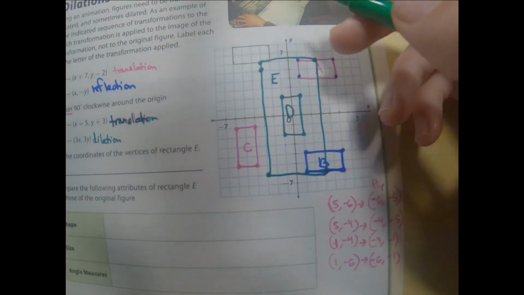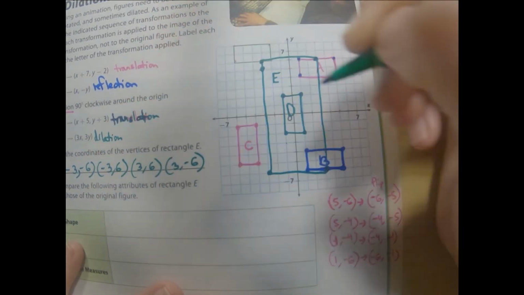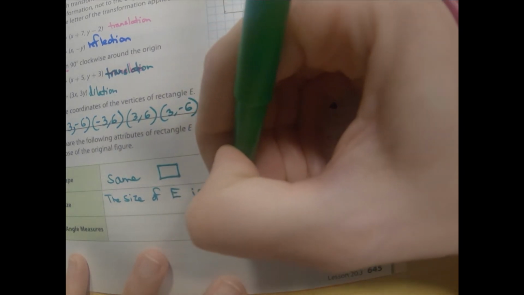So list the coordinates of vertices for E. That would be -3, -6, -3, 6, 3, 6, and 3, -6. And let's take a look at how they compare, the pre-image to the new image. So the shape stays the same. We have 2 rectangles. The size of E is 3 times larger than the original.